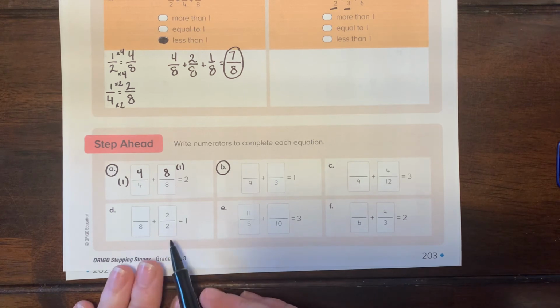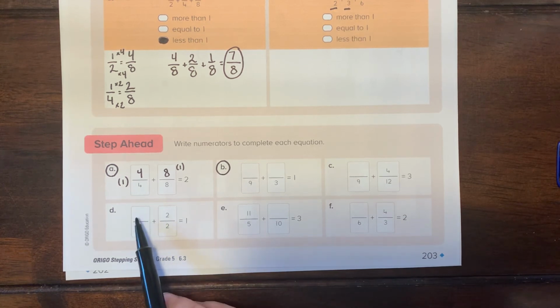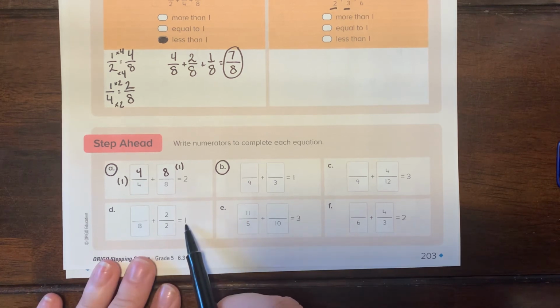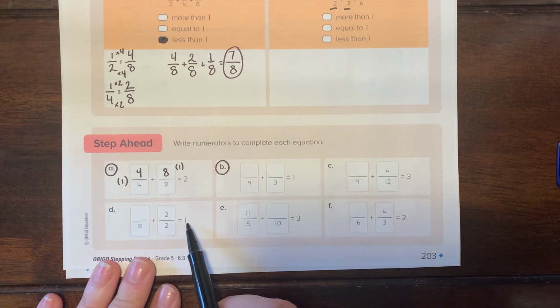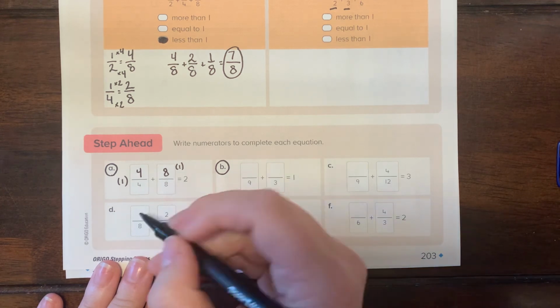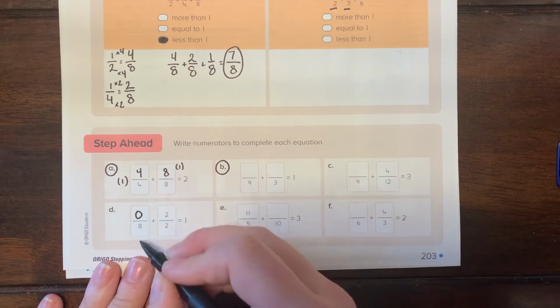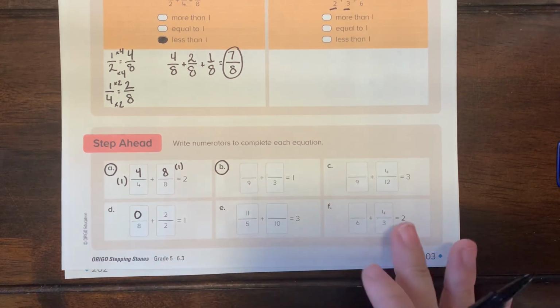Let's go down here. So this one, they filled in part of the fraction. So I know that they have this one, and then I need to figure out what number was here. Here, 2 over 2 is a whole. So I really don't need this fraction because this is already done, because 2 over 2 equals 1. So I'm just going to put a 0. I don't need any 8ths to make the 1. So that one was a little bit tricky. That kind of tricked you a little bit.